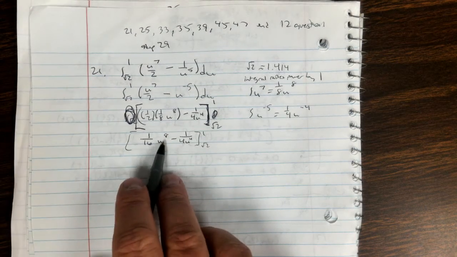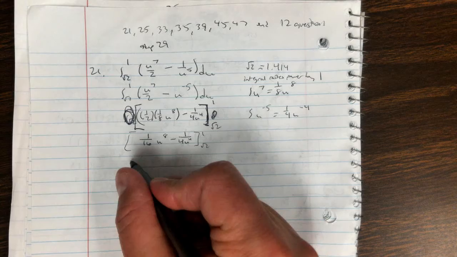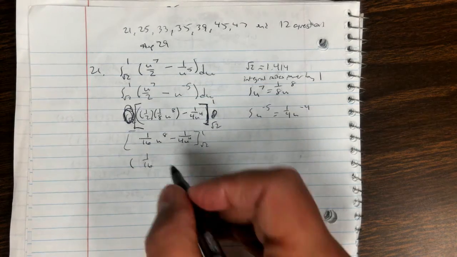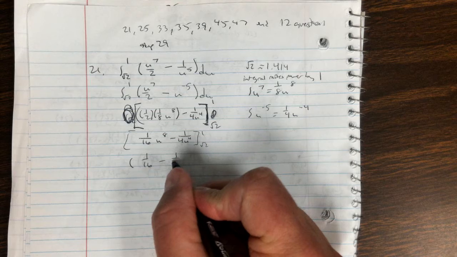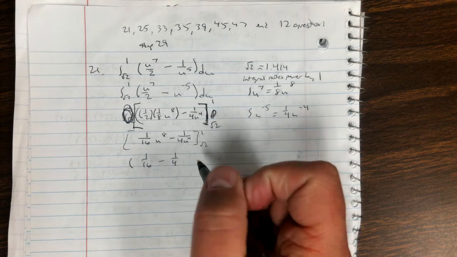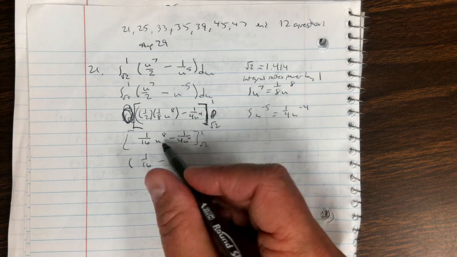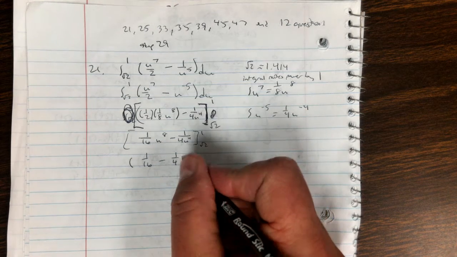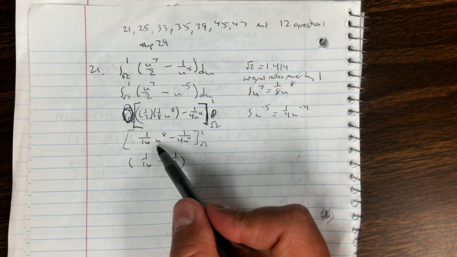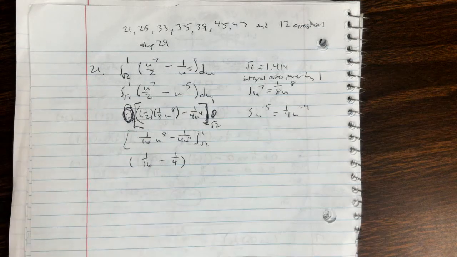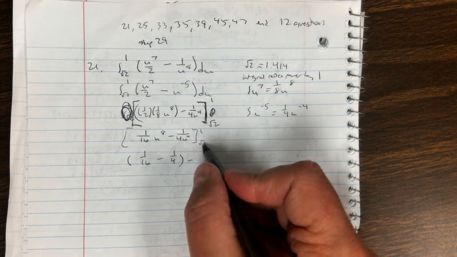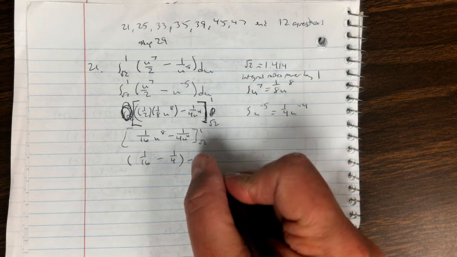Okay, plug in the 1 in both places, and so we have 1/16 times 1 to the 8th minus 1/4 times 1 to the 4th. So those just stay that way. And then for this part, we need the square root of 2 to go in here.